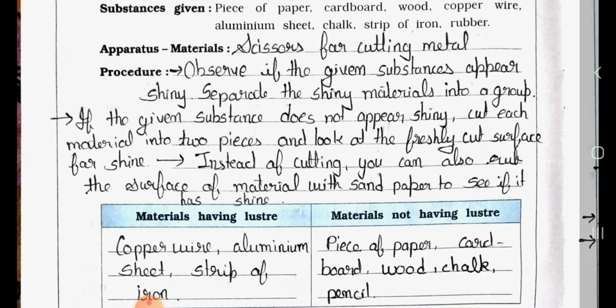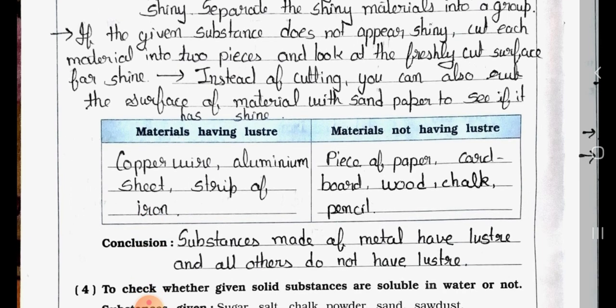If the given substance does not appear shiny, cut each material into two pieces and look at the freshly cut surface for shine. Instead of cutting, you can also rub the surface of the material with sandpaper to see if it has shine. Now see the materials having luster, that are copper wire, aluminium sheet, strip of iron.